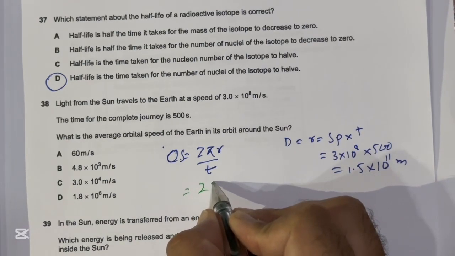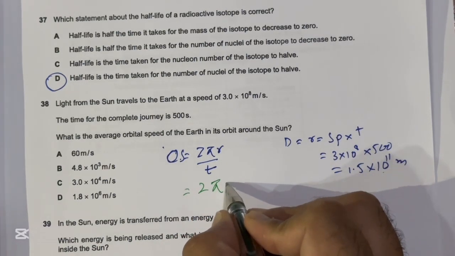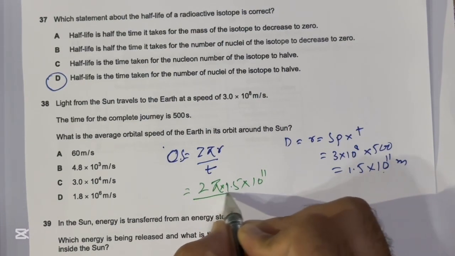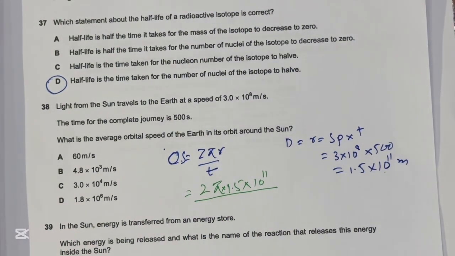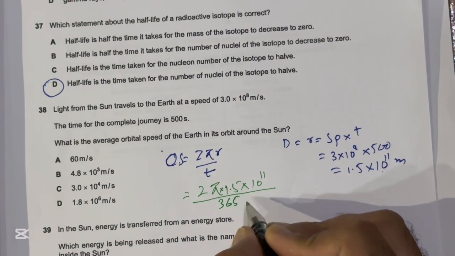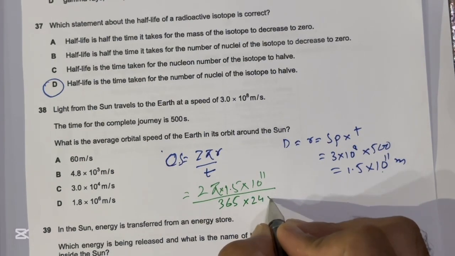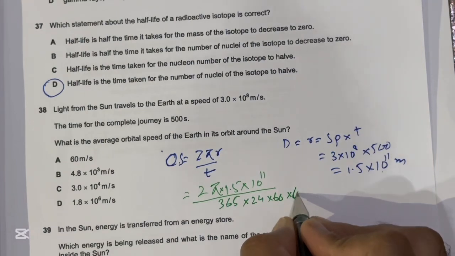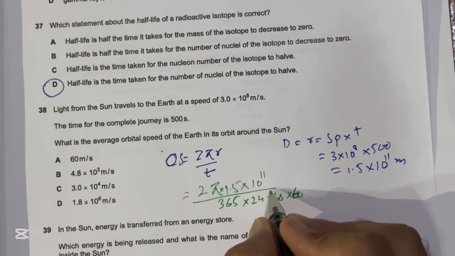It would be 2, pi, the value of r is 1.5 times 10 power 11, and the time t is 1 year, which has 365 days, 24 hours, 60 minutes and 60 seconds.